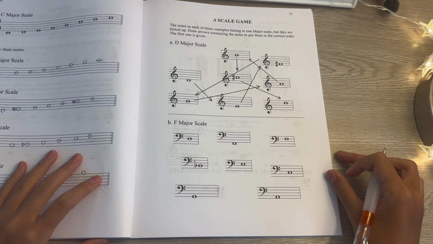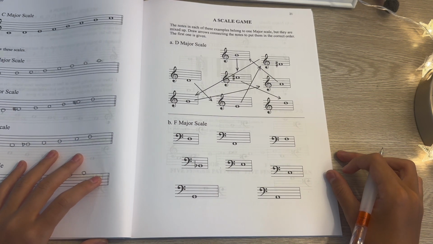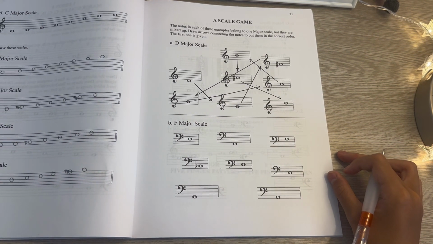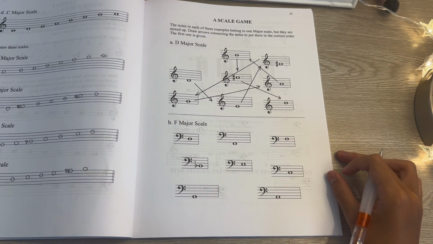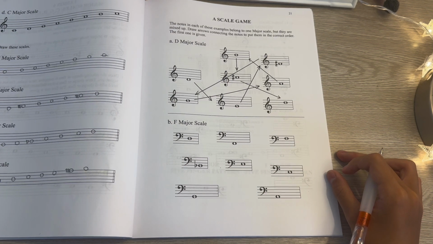So in our next page, we have a scale game that we're going to play. So let's read this. The notes in each of these examples belong to one major scale, but they are mixed up. Draw arrows connecting the notes to put them in the correct order. The first one is given.